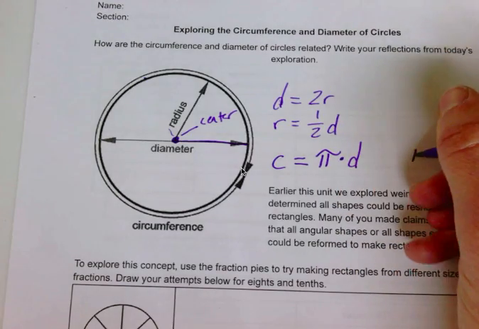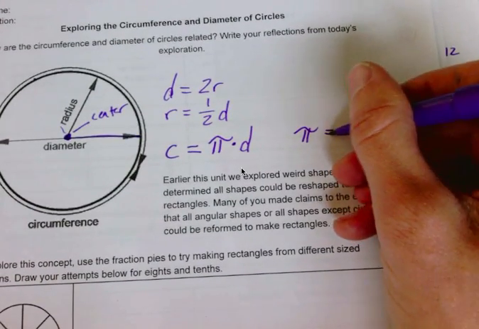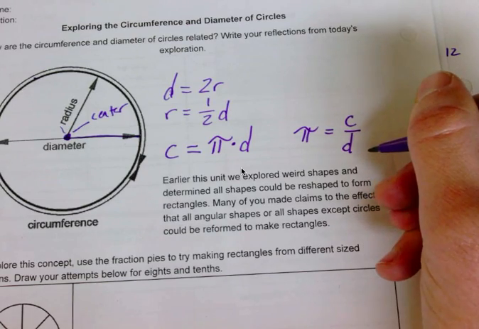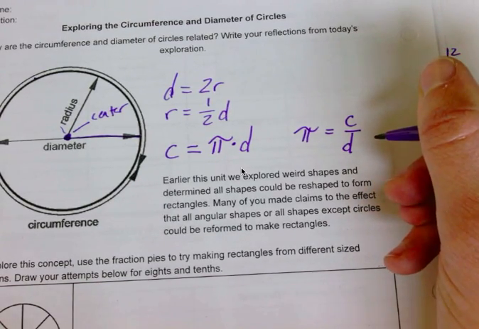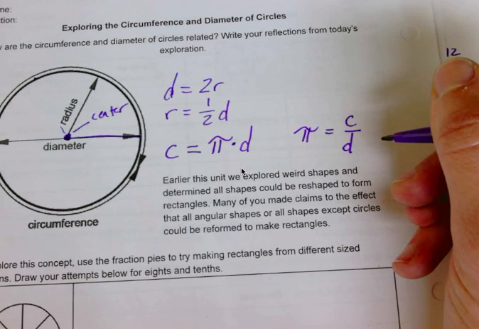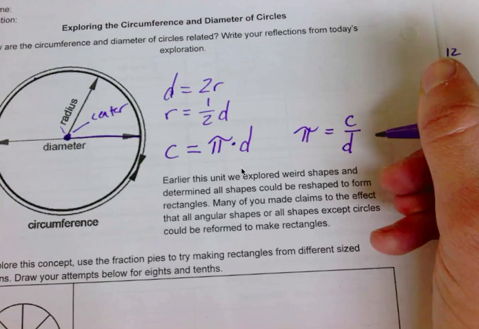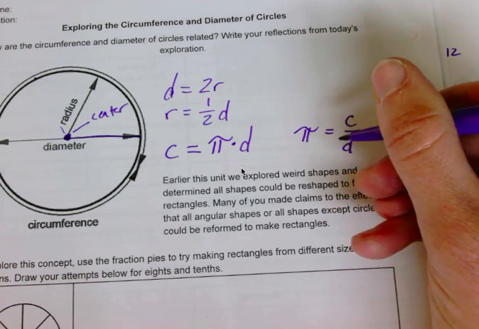Pi is a ratio. It's equal to the circumference divided by the diameter. That's how it was discovered, as this relationship. Every time we look at the relationship between the circumference of a circle and its diameter, and we divide these numbers, we get the same number, 3.1415 something. It goes on forever.